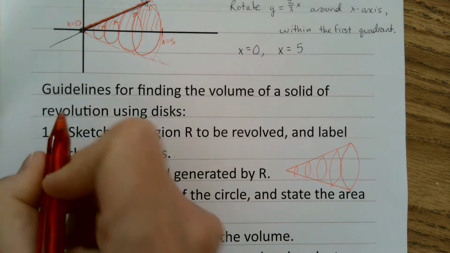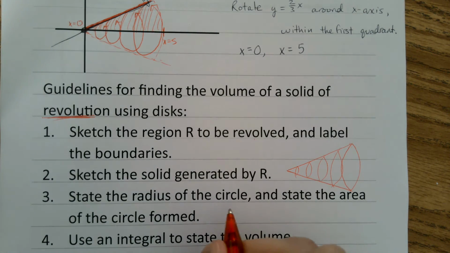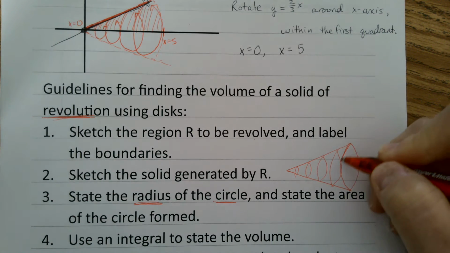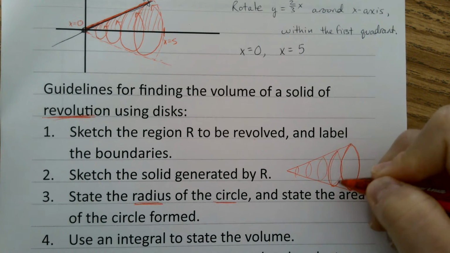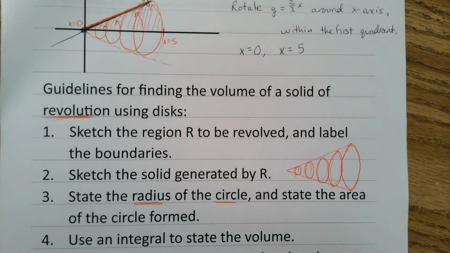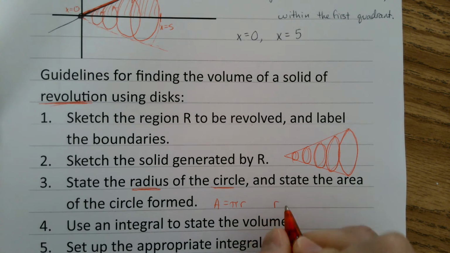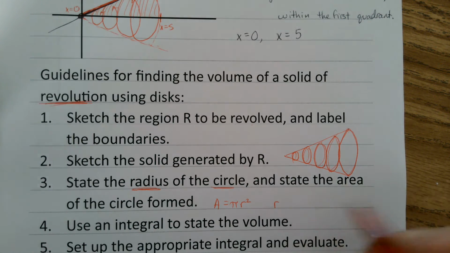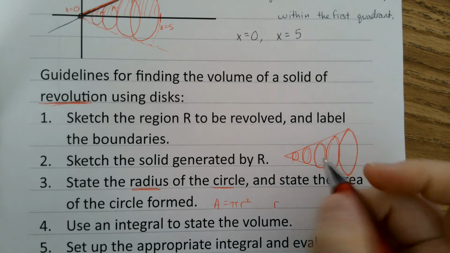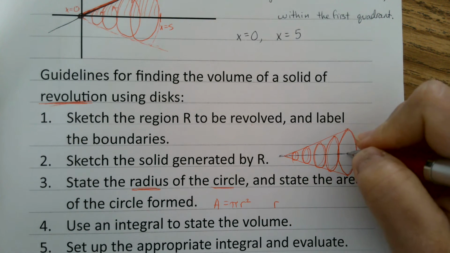But here's the key word here. When you are doing revolution, you are circling around something. So you need to consider that every time I rotate around, I'm creating circles within this figure. And every single circle has an area, and that area is determined by pi r squared, where that radius is nothing more than the y value.